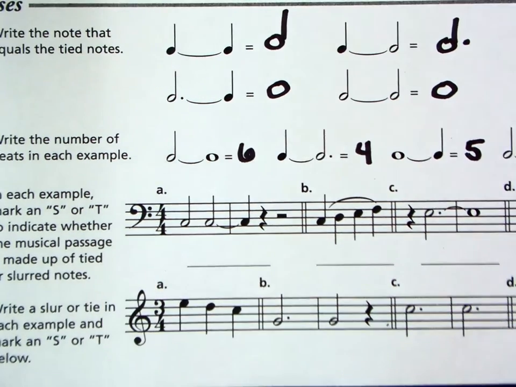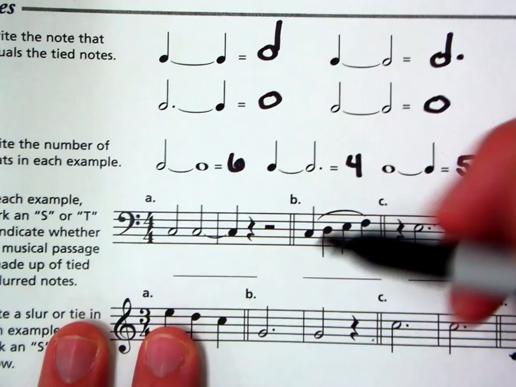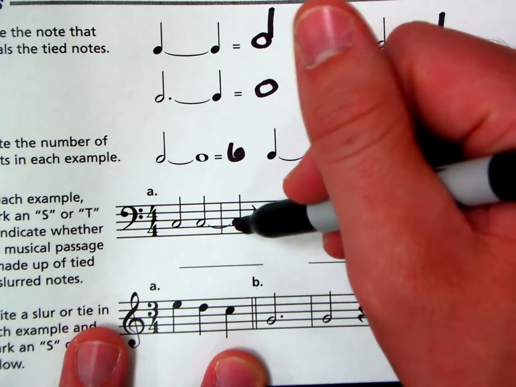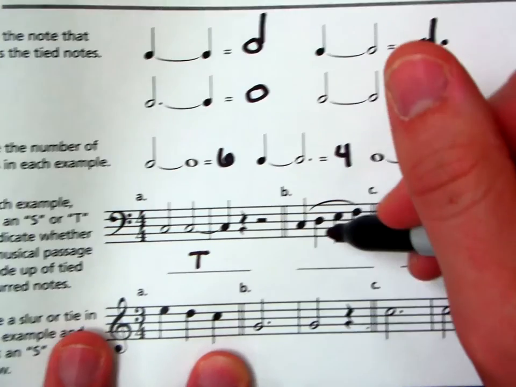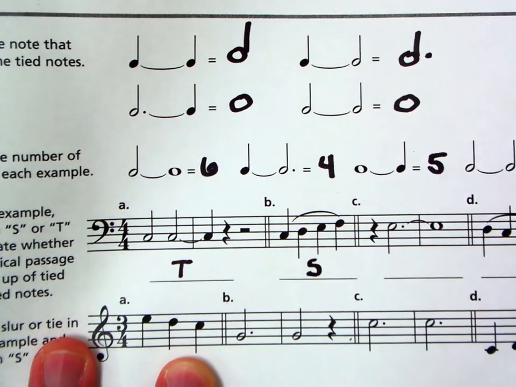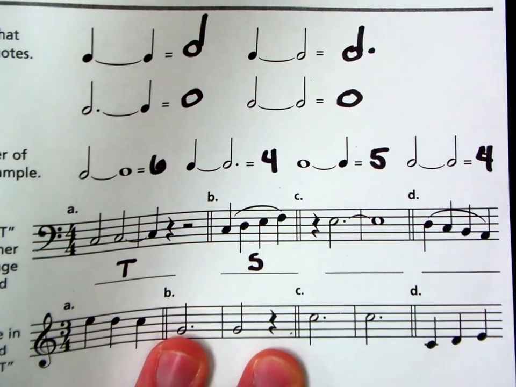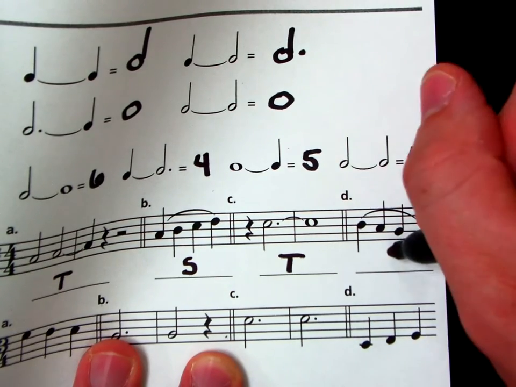So remember, for tied notes, they have to be the same. For slurred, the notes change. So in example A, we have two notes that are the same, tied together, so it would be a tie. In letter B, we have four different notes, so that has to be a slur. C, we have two of the same again, so that's a tie. In letter D, we have four different ones, so that's a slur.